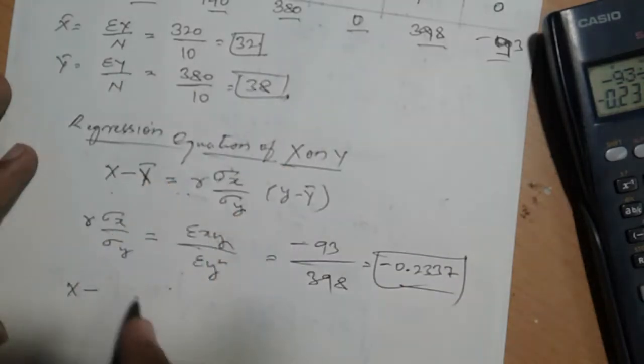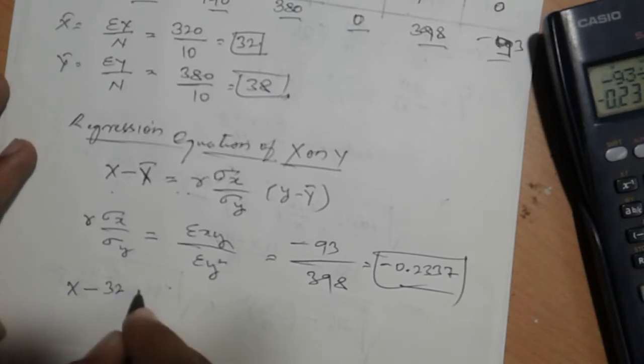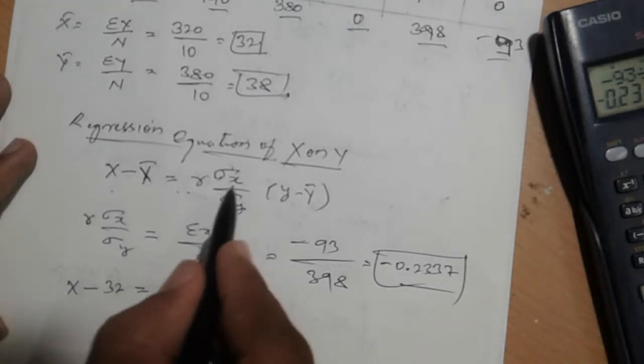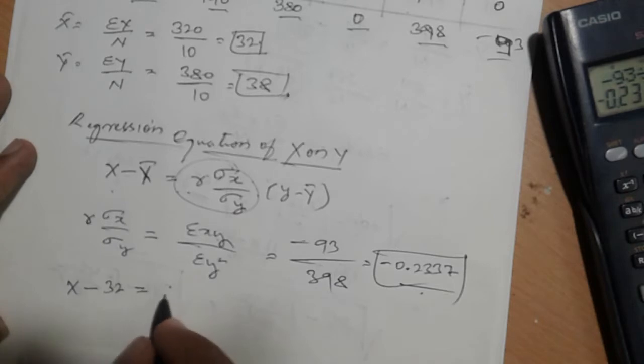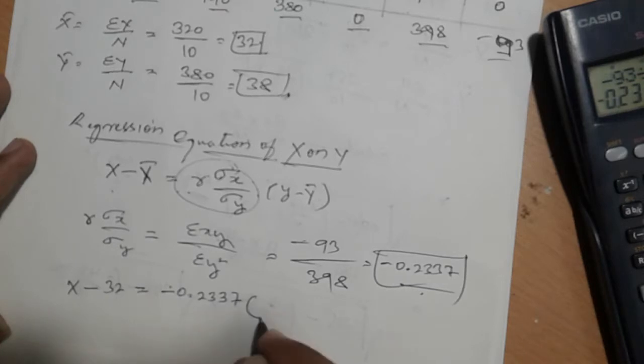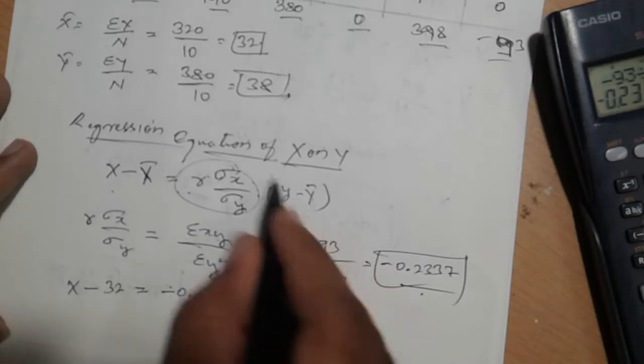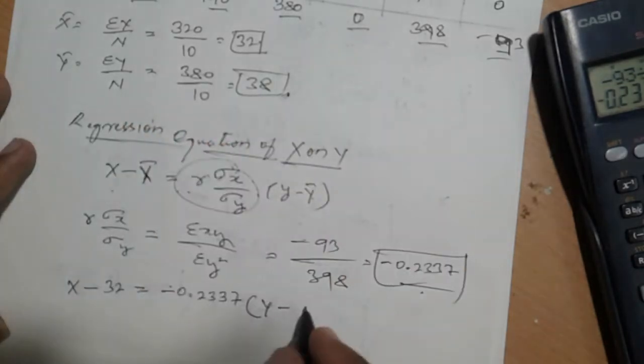X bar is 32. So 32 is equal to, in place of this we got this answer, minus 0.2337 into y, same, minus y bar. Y bar is 38.